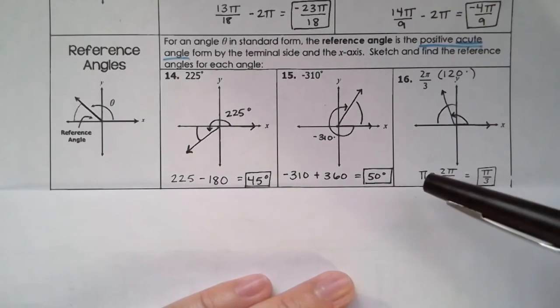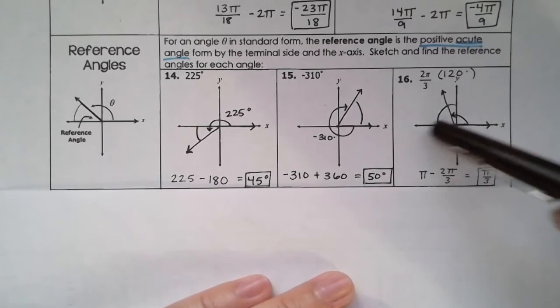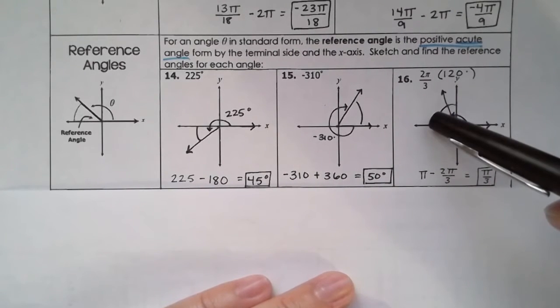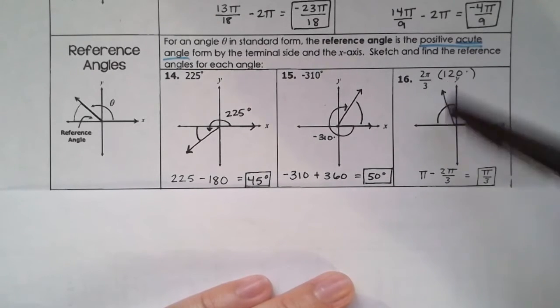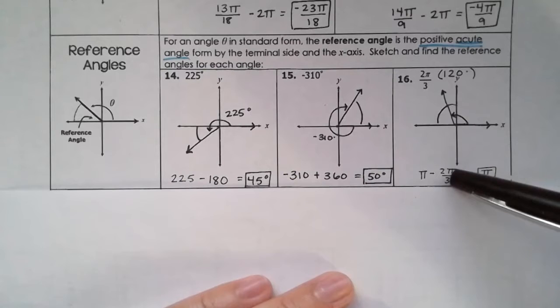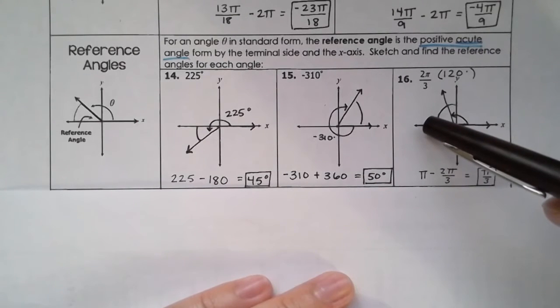So how do I find it? Well, I know that opening to the x-axis here would be pi, because the whole rotation is 2 pi, half of it is pi. But if I subtract the radian measure here, I get pi minus 2 pi over 3, because again, the opening from the initial side here is pi.